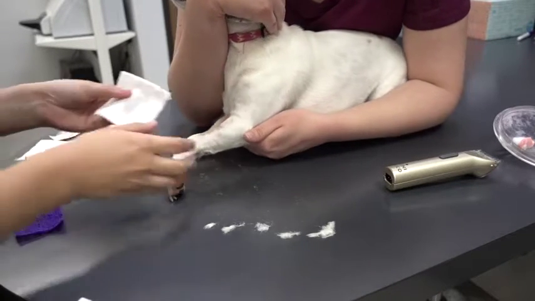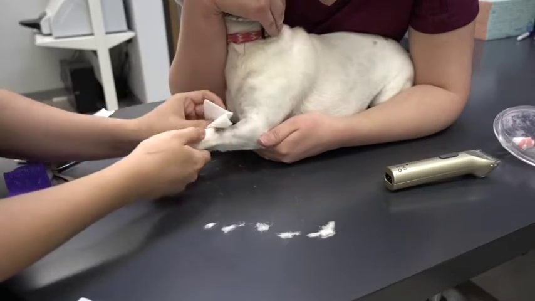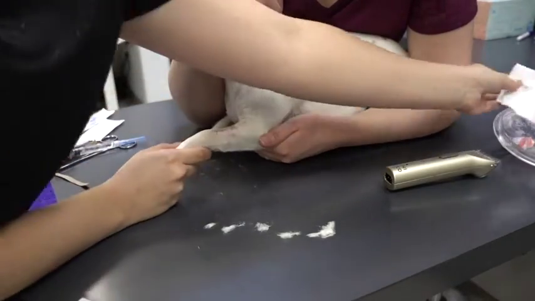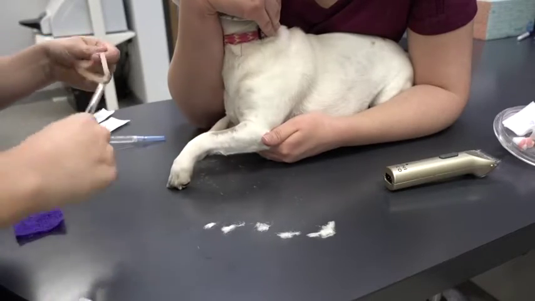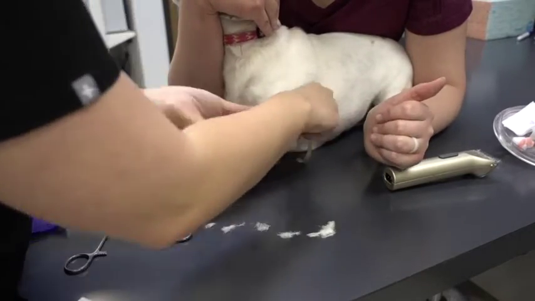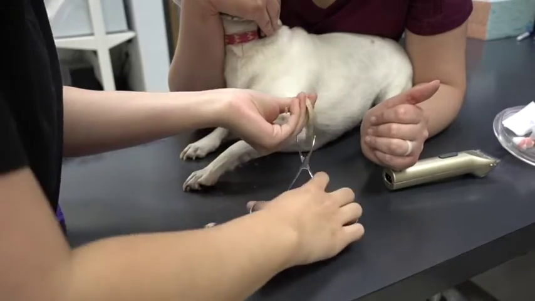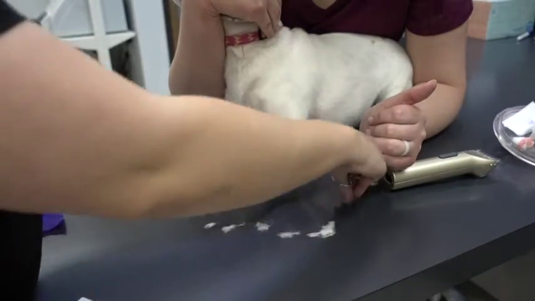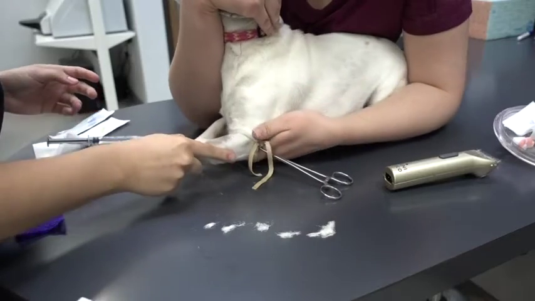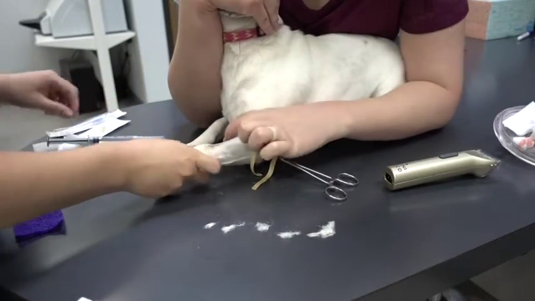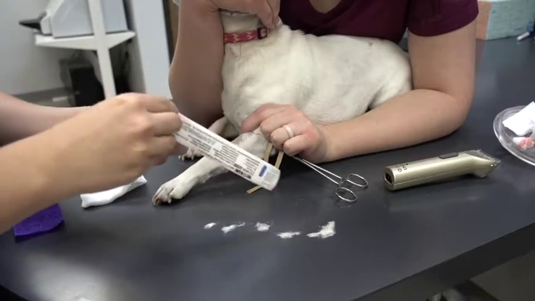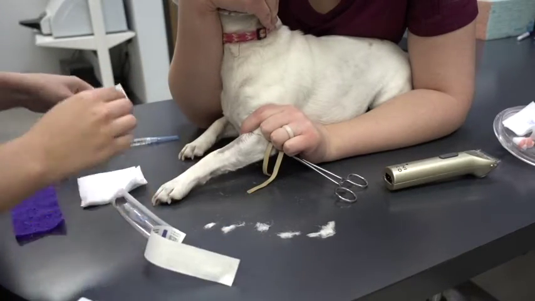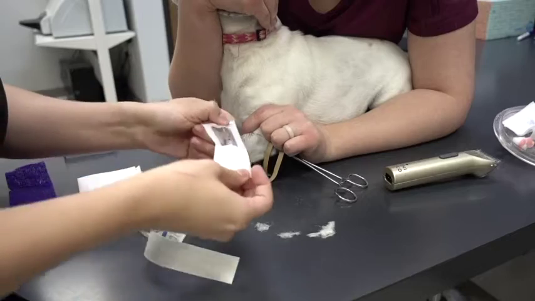Wipe it off with some alcohol. Tourniquet, place that so I can occlude the vein. Grab my 22 gauge catheter. Cap.